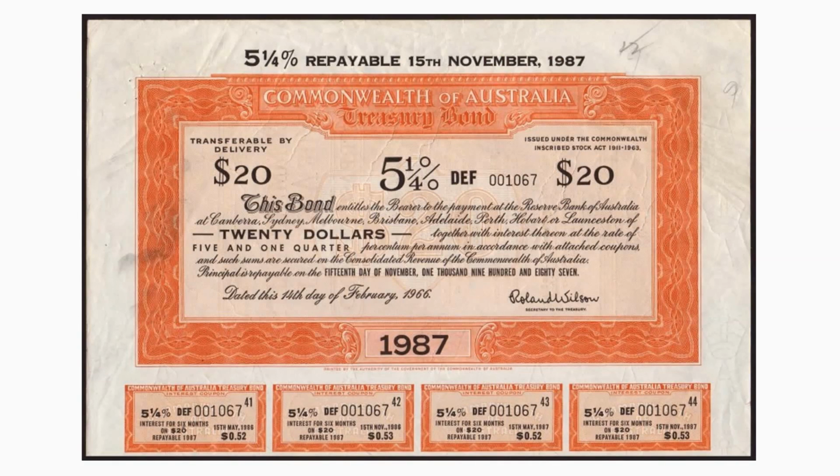We see at the top the maturity date, November 15, 1987. That means on this date, the holder of this bond would have been paid back the par value, or in this case, $20. After this final payment is made, then, this instrument is closed. Notice something else. The bond was issued in February 1966, so the time to maturity is slightly more than 21 years. This period is known as the term.